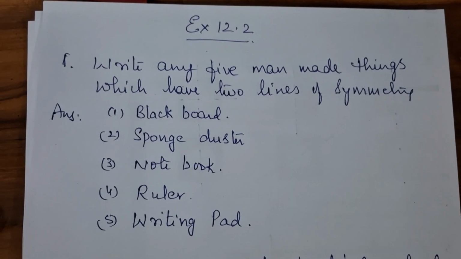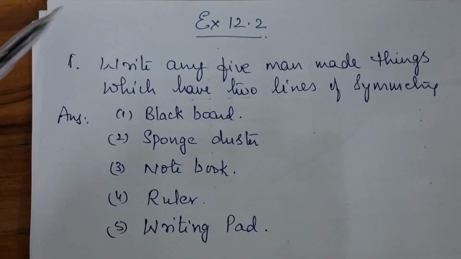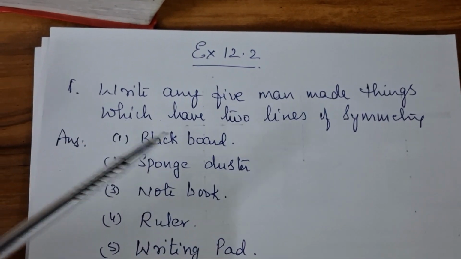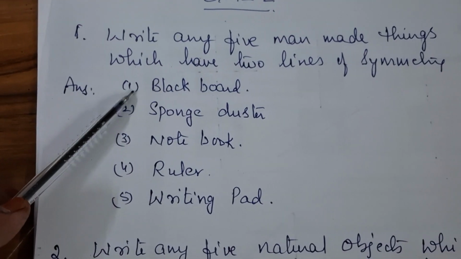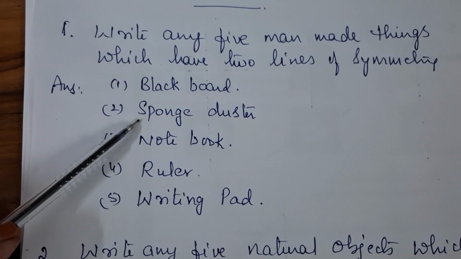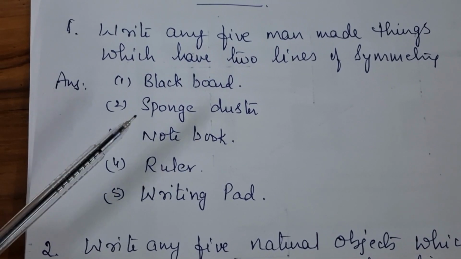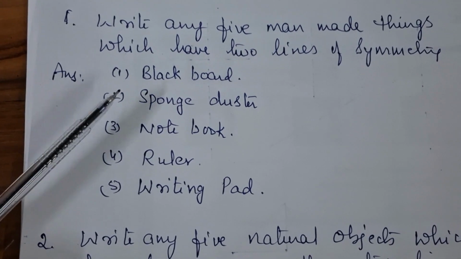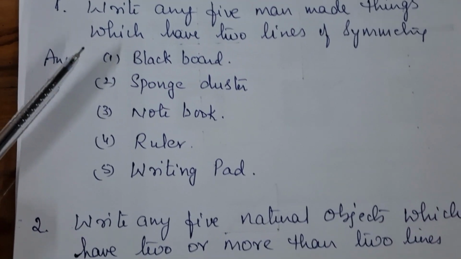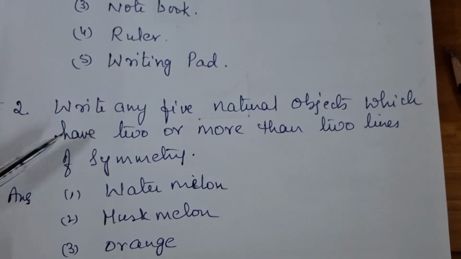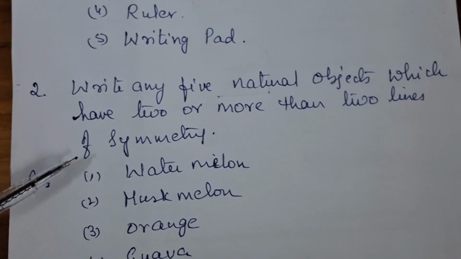Now children, exercise 12.2, and in this the question is this. The first one is, write any 5 man-made things which have 2 lines of symmetry. So 2 lines of symmetry for man-made things. See, blackboard, sponge duster, notebook, ruler, writing pad. These all are having 2 lines of symmetry, children. So you can write anything else, but I have written this. It's your wish.